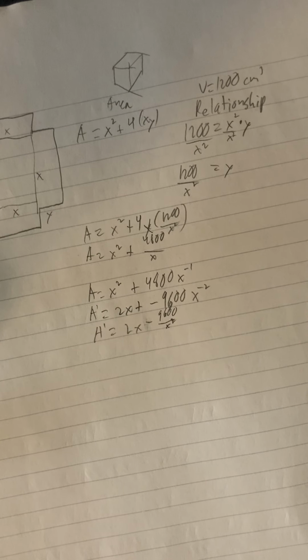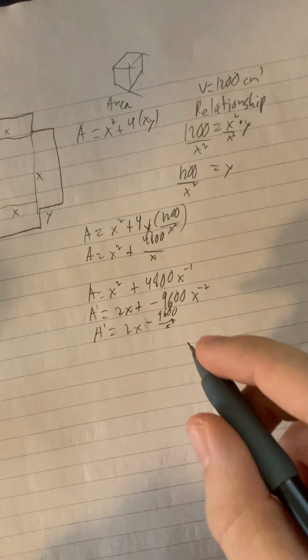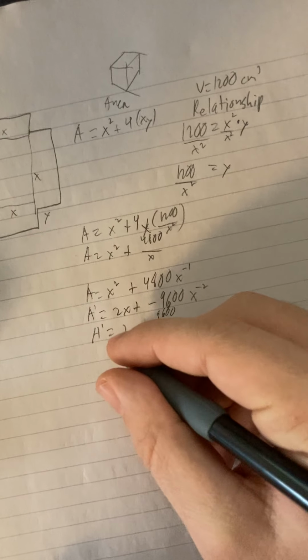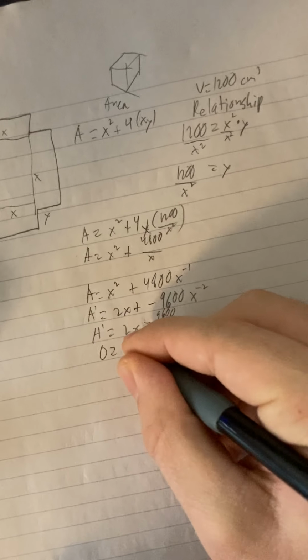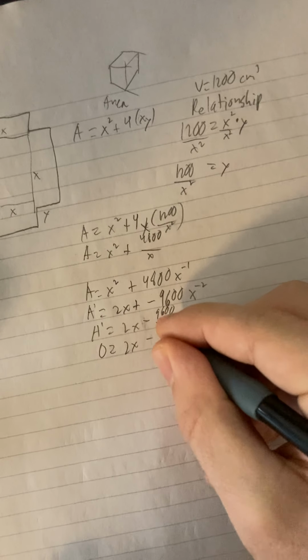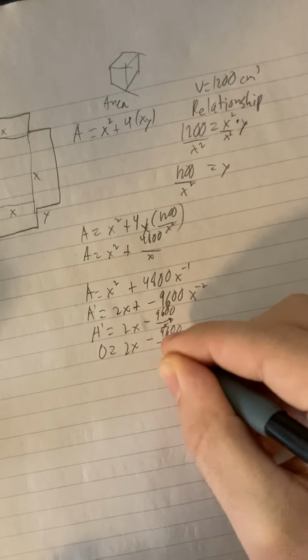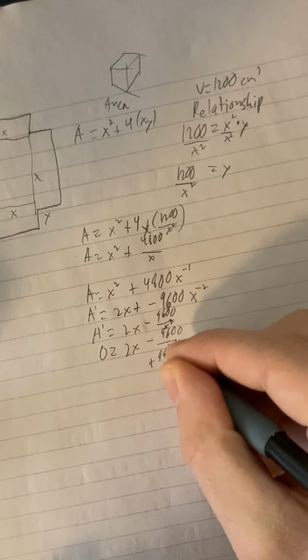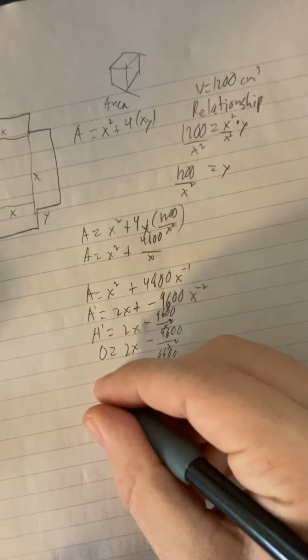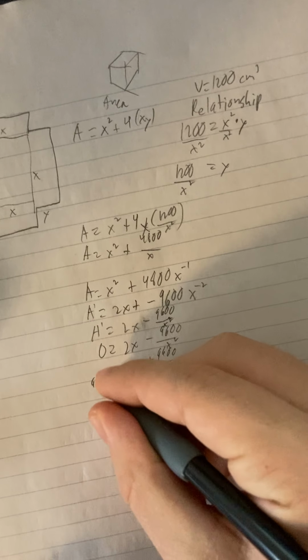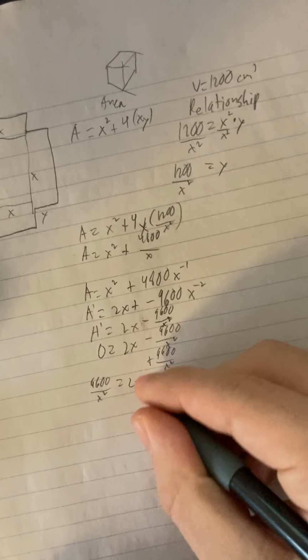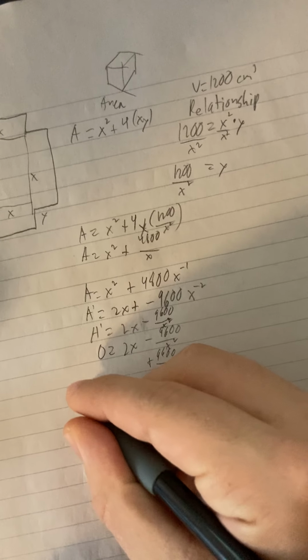Okay, and now we want to find the critical number, which for this we just have to solve for x. So we set it equal to 0. To make it easier, we add 9600 over x squared over, so 9600 over x squared equals 2x, and we multiply each side by x squared.